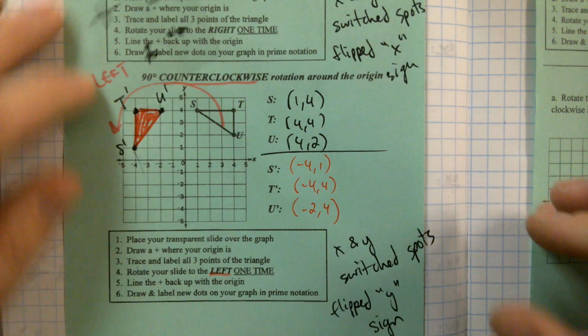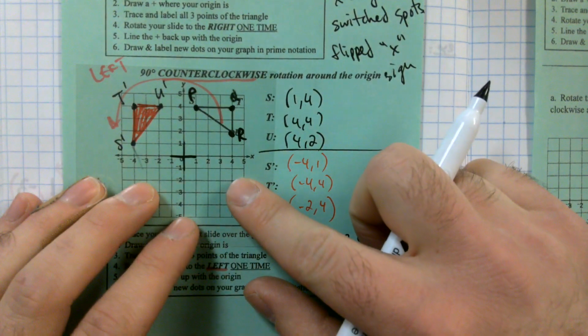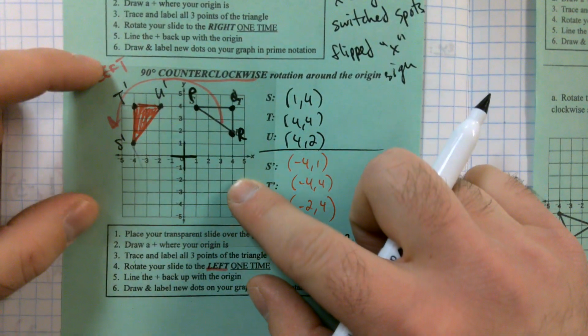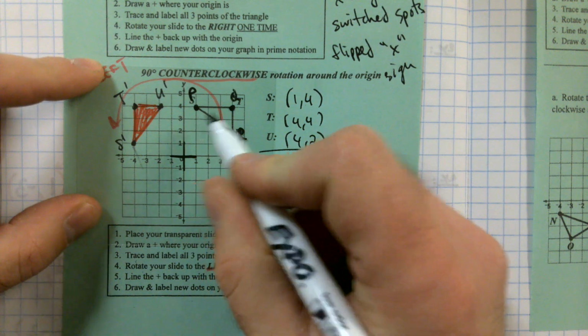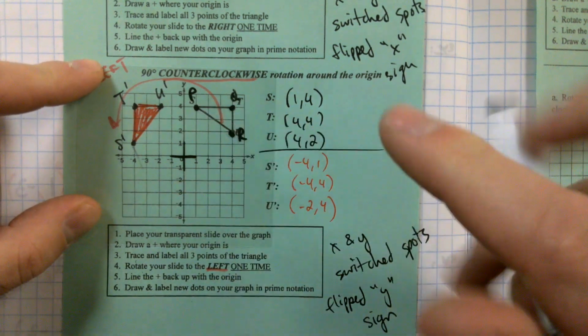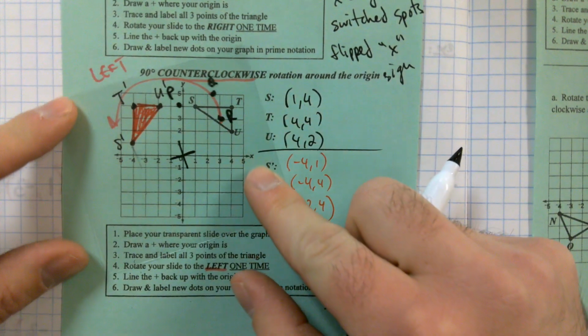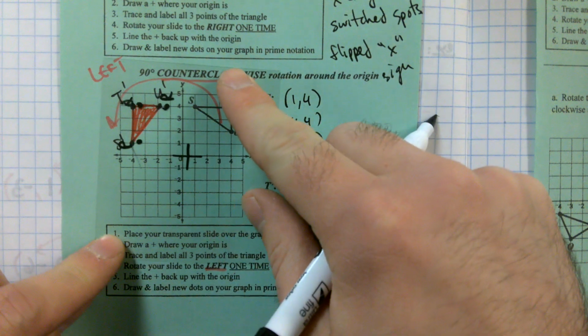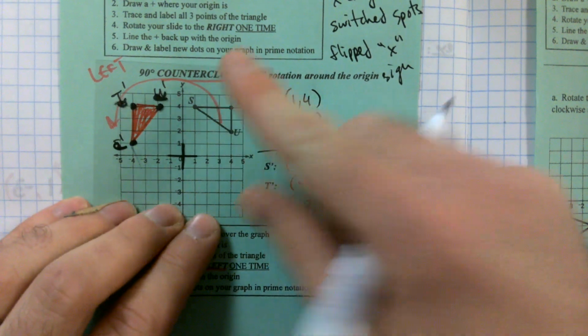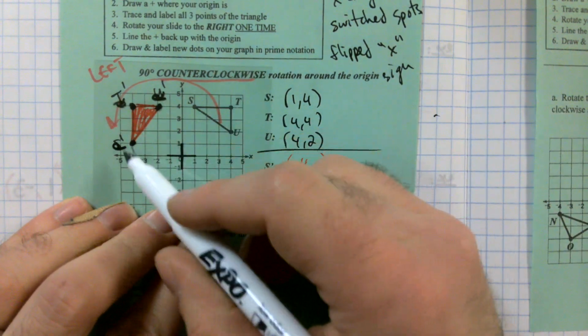Clockwise is to the right. Counterclockwise is to what direction? To the left. So same thing. We did our little plus. We dotted our dots. We named our dots. And we turned our slide once to the left. We line the plus back up. And we see right where those new dots are going to land.